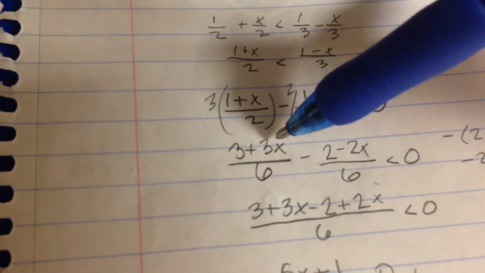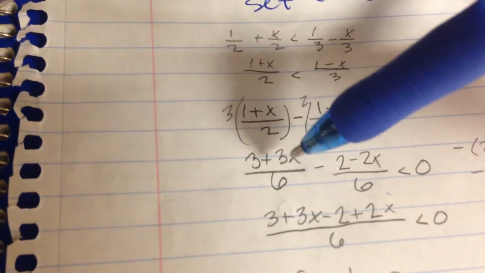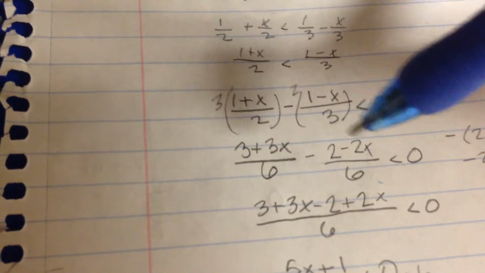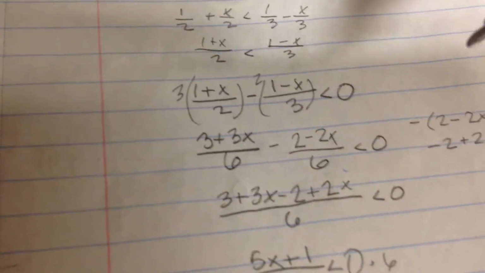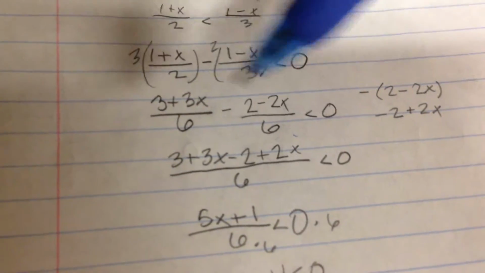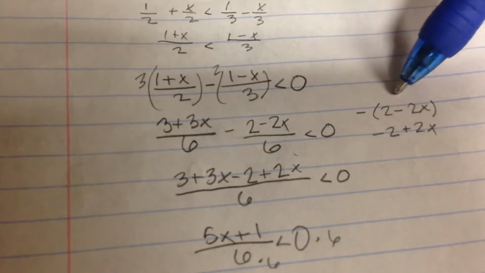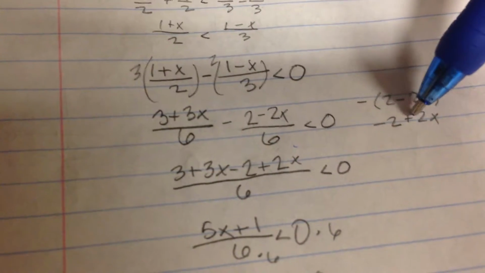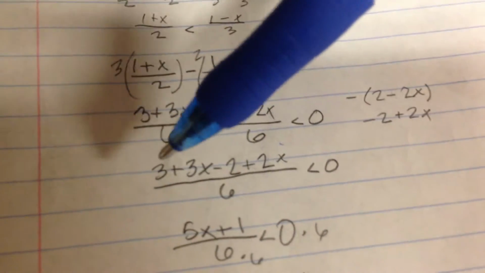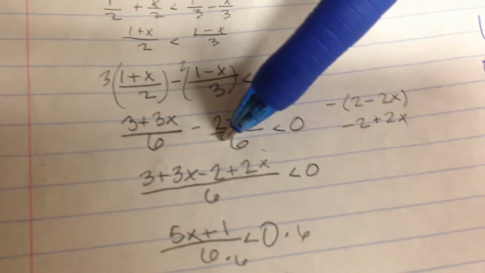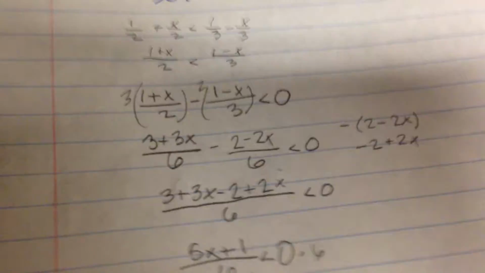So here I distributed the 3 to the whole thing, so that makes 3 plus 3x over 6, minus, and then here I distributed the 2, so 2 minus 2x over 6. And here I just showed where I brought in this negative sign. You distribute the negative sign in, so it's negative 2, and you change this sign, since it's negative times a negative, to plus. So when you put it together over the common denominator of 6, it makes it 3 plus 3x minus 2 plus 2x over 6 is less than 0.